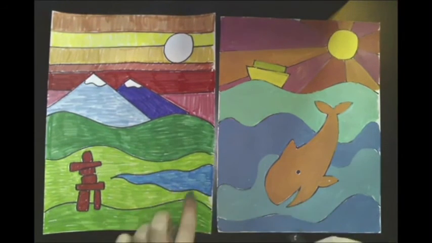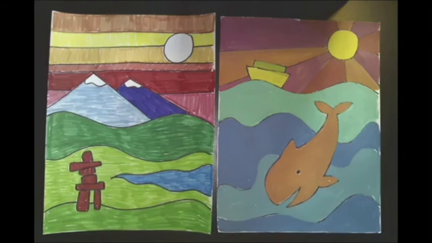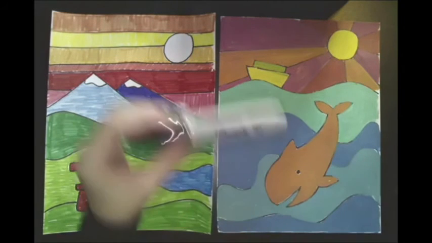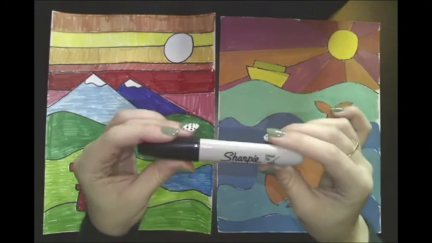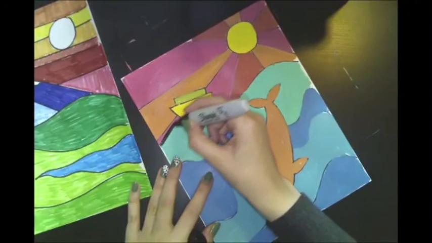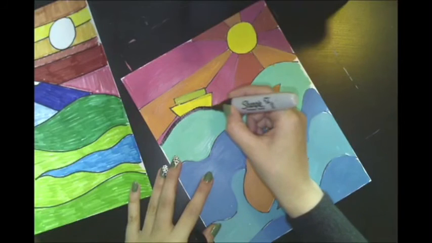And also sometimes those lines kind of get covered up by paint if you're painting, so it's a good idea to go over them. Now you can go over them with a regular Sharpie if you have one of those, but if you have one of these super big Sharpies, they work really, really awesome to get a nice bold line. And I'm going to go nice and slow.